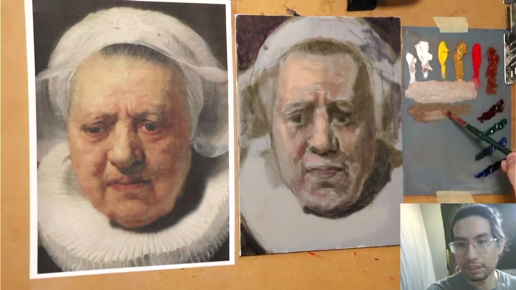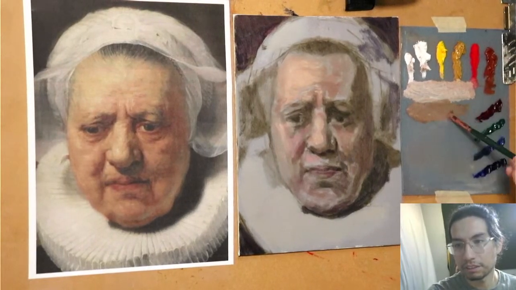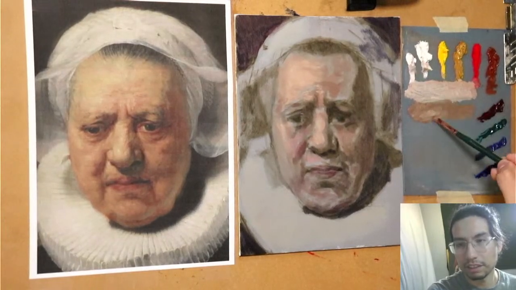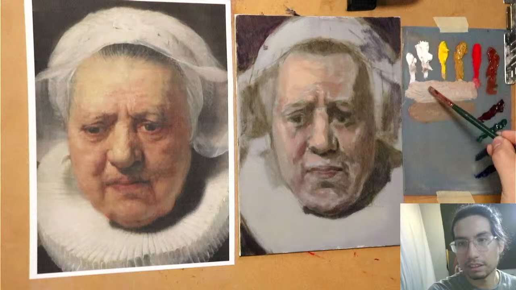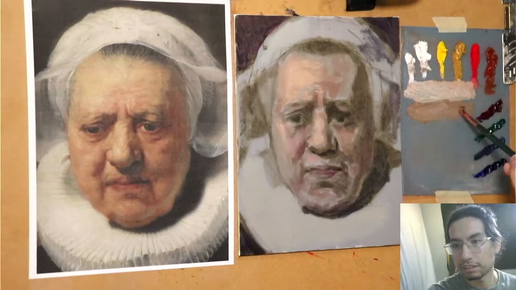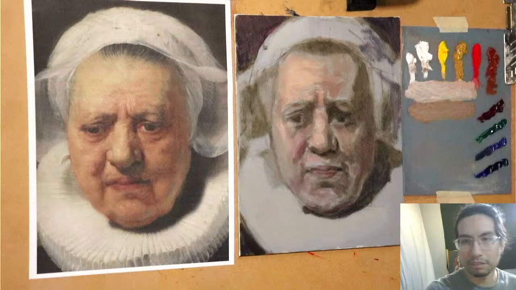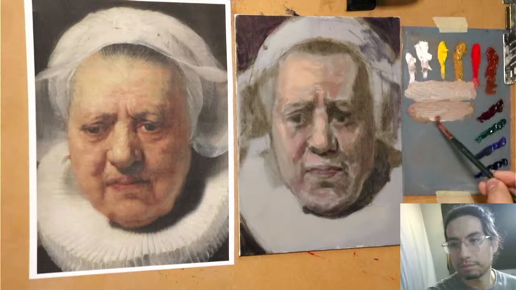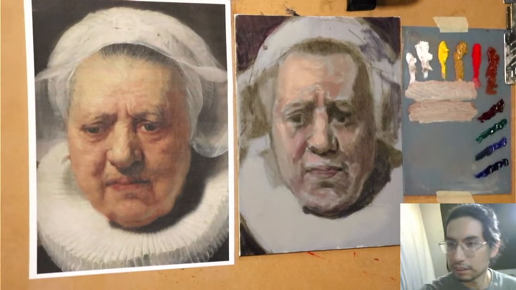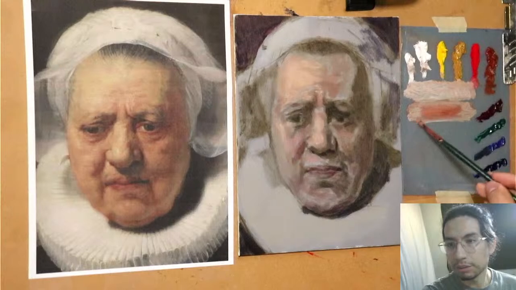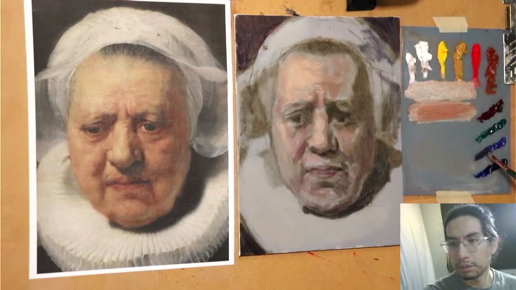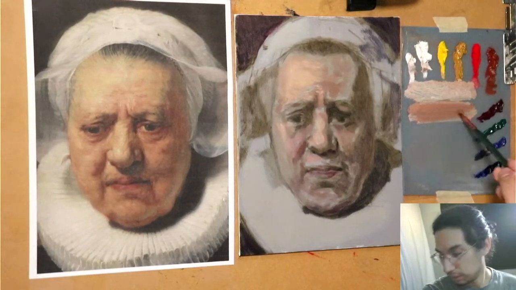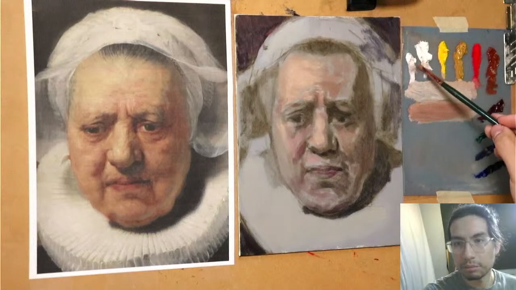I'm using titanium white and lead white interchangeably. We're going to make our second value here in just a second. This is going to be kind of dark for our second value, so add a little more paint there. Probably overdid it, but maybe not. That's getting okay. I'm using burnt sienna, cobalt blue, and white, either lead white or titanium white.